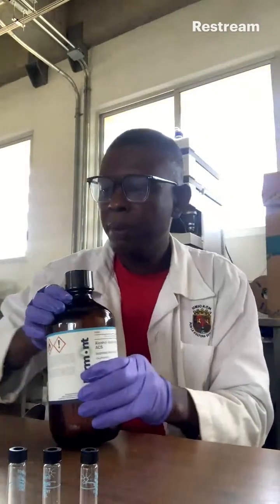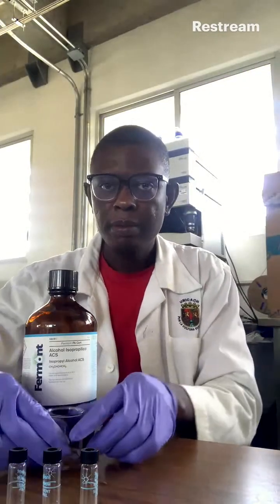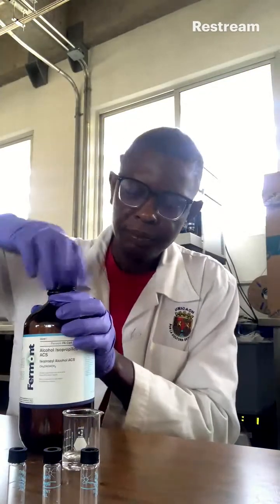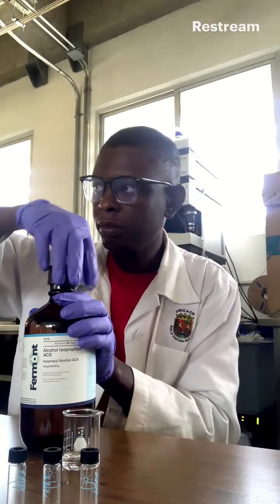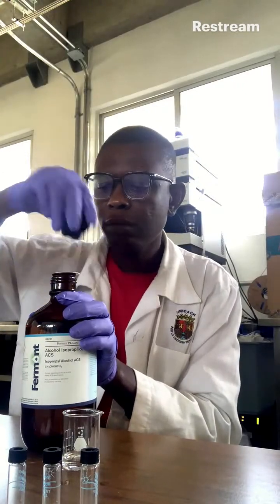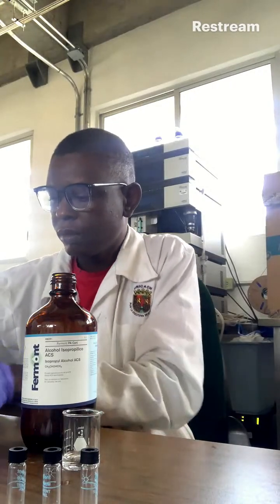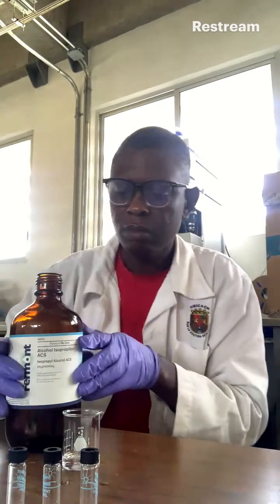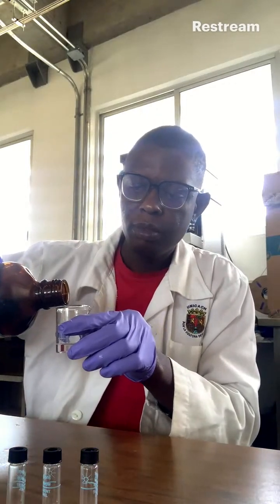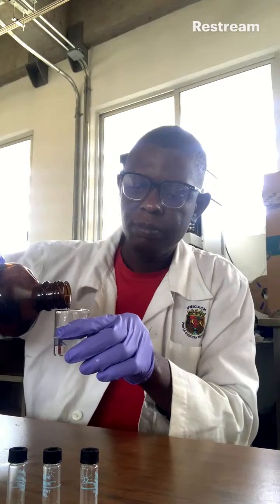This is my isopropanol. So I'll pour in some here, which I will use in doing the washing.